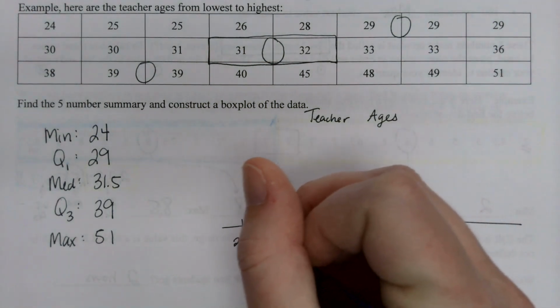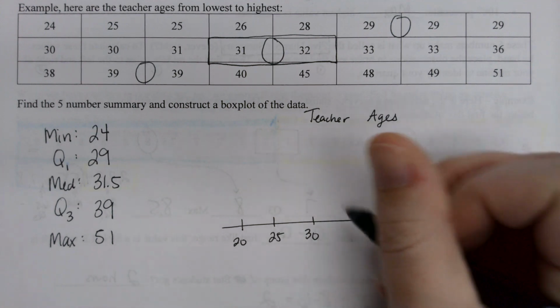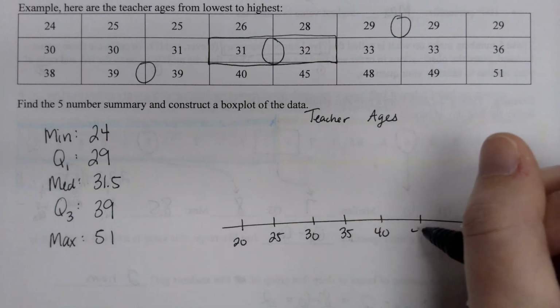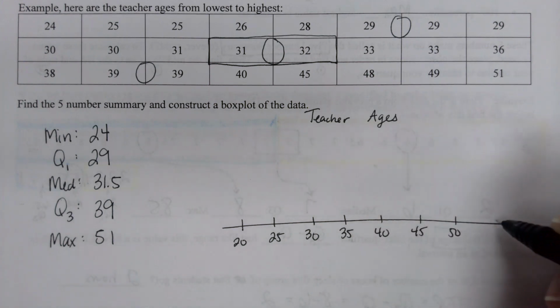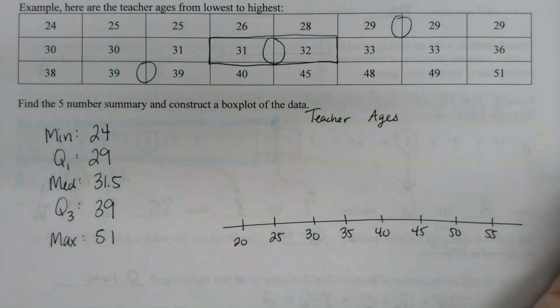So let's see, we got 20, 25, 30, 35, 40, 50, 55. And if you want to write little tick marks in there, you can.